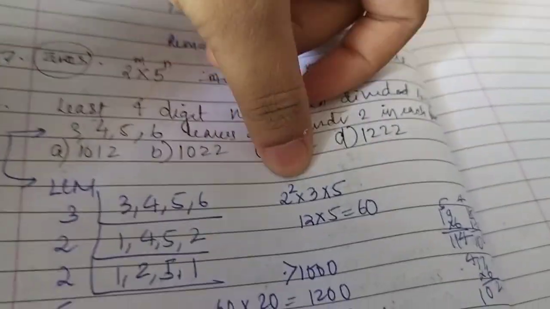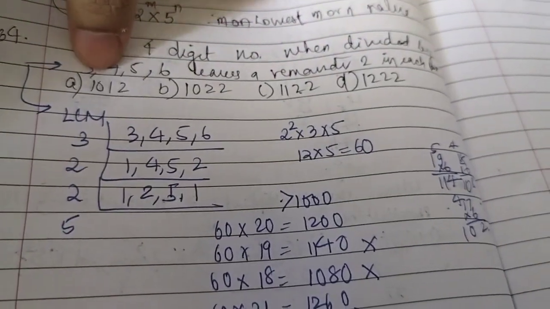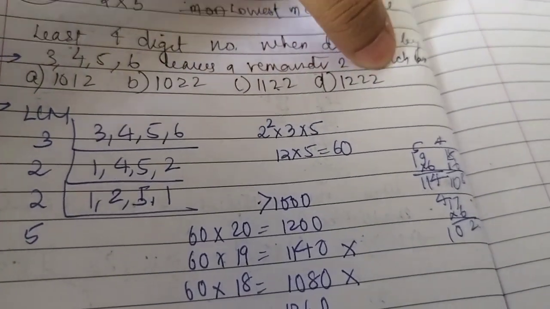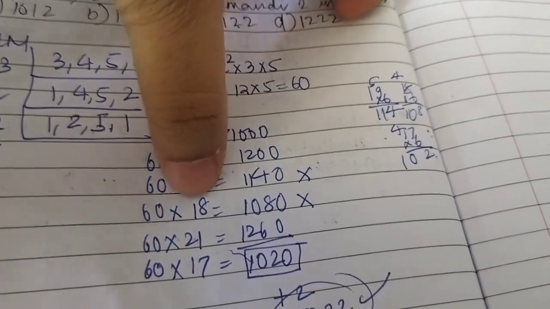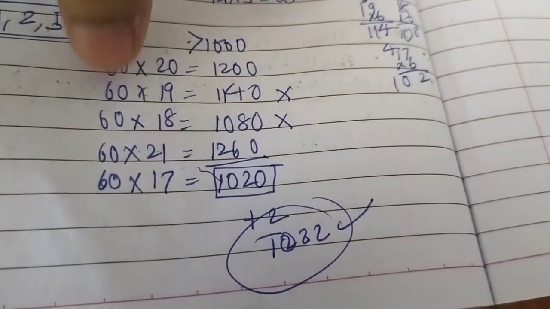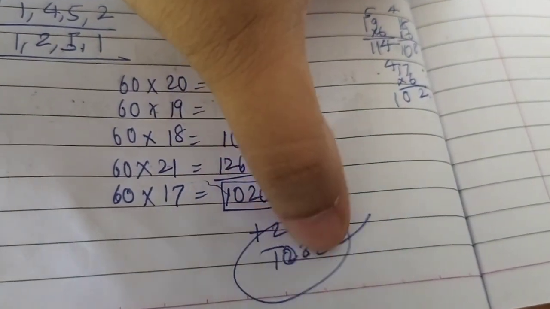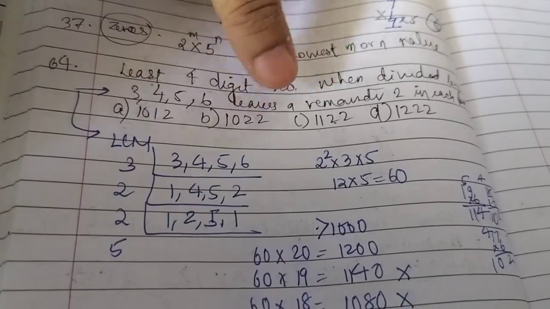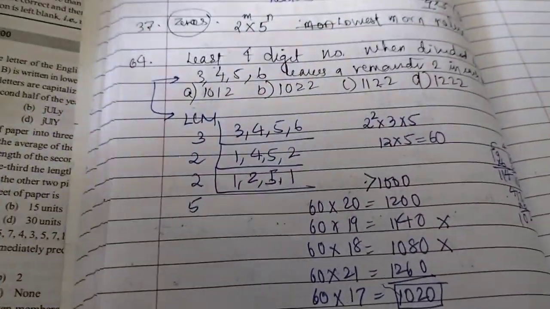This is the one. We get the LCM as 60. Then we need above 1000, because everything is above 1000. So 60 into 20 gives me 1200. Then 19 will give me this. Then this into 17 gave me 1020, plus 2 gave me 1022. So that's how I find. You can also do minus 2, 1017, but that's not given, right? So yeah, that's pretty much it for 2020.